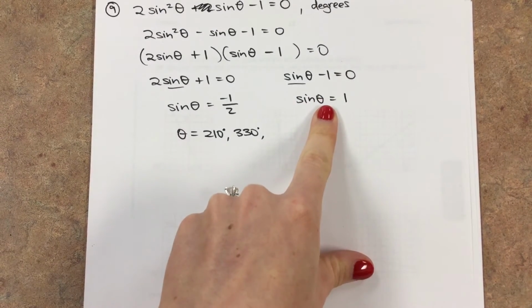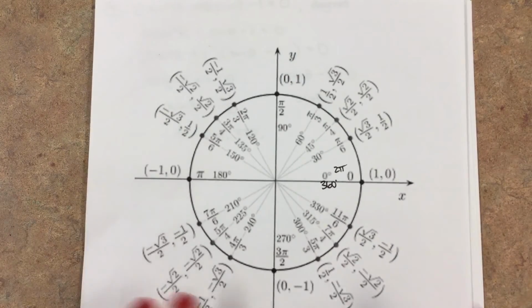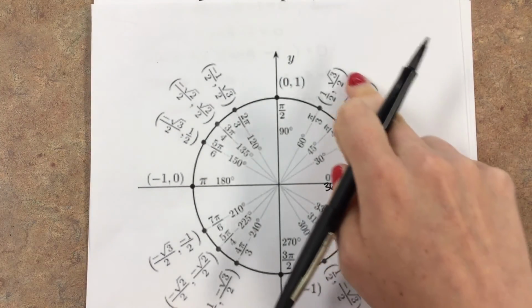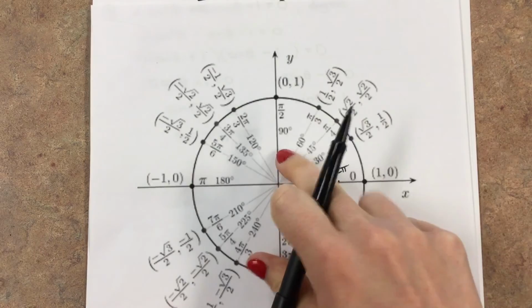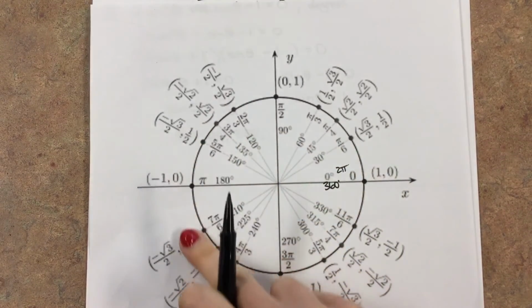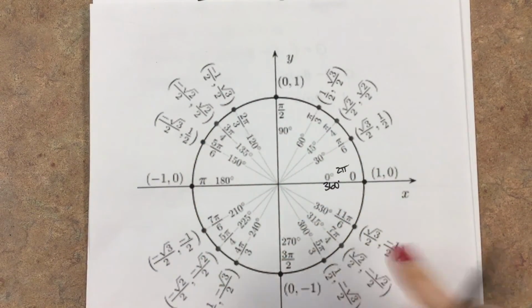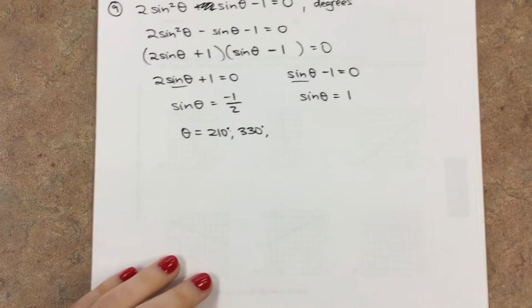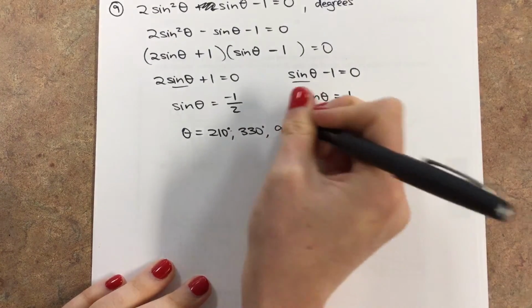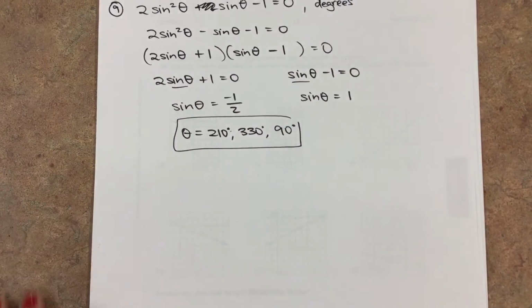And then this one, where sine is equal to 1. So now we want a y value of 1. So just start looking at the y values. There's 1, so 90. And that's it, just 1 more, so 90. So these are your answers in degrees.